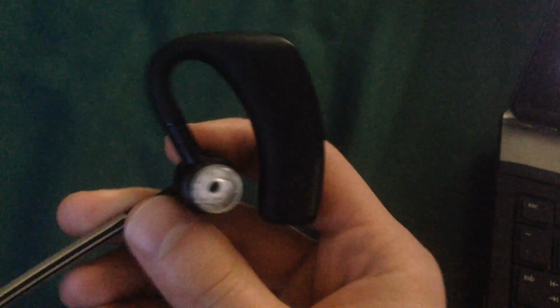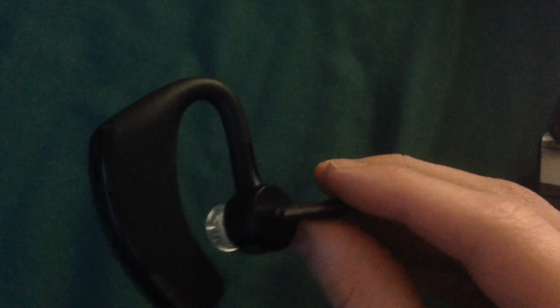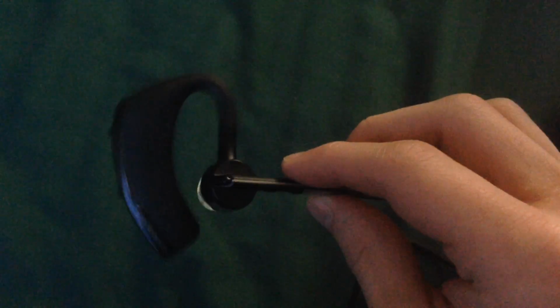This is a Plantronics Voyager Legend Bluetooth headset. I was able to update the firmware of this headset using my Mac. However, you can't change any of the settings of this headset on the Mac. The Mac version only allows you to update the firmware and not any of the settings.